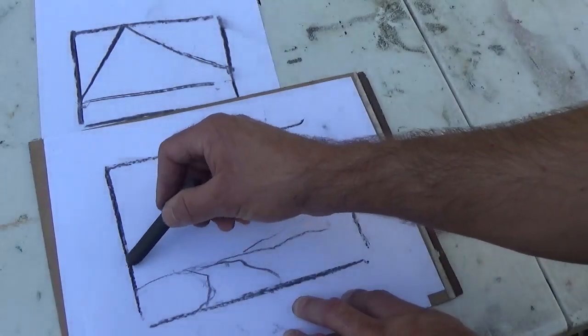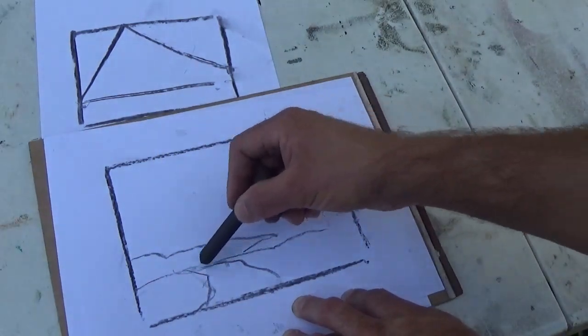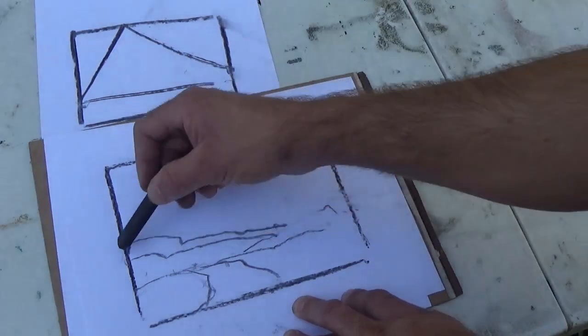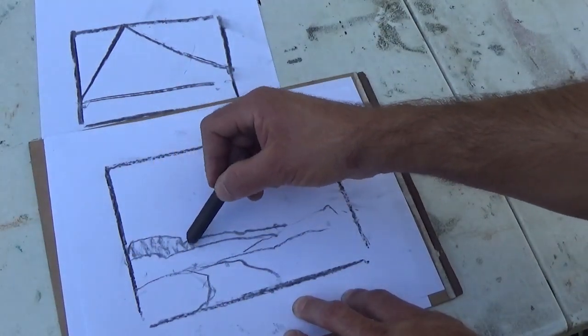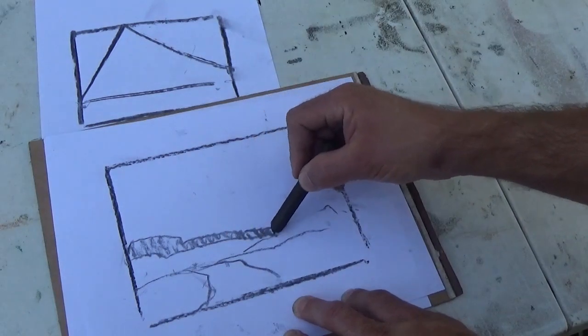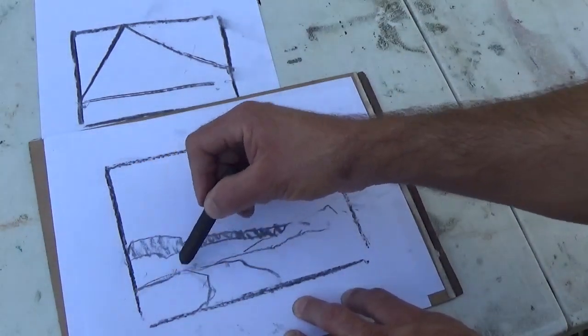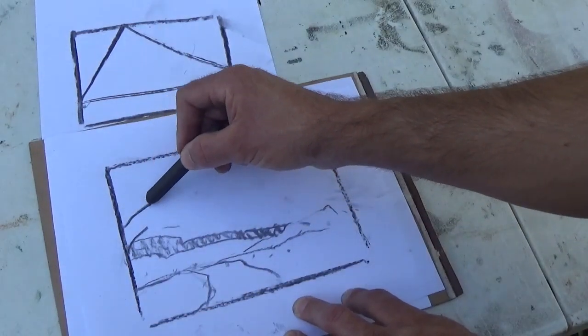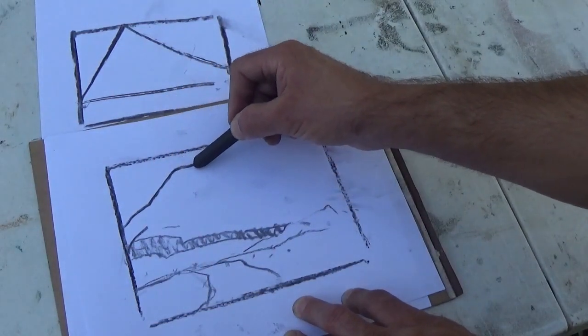And we have a couple other ridges here. Some trees here. We're going to have a great big mountain that comes up here.